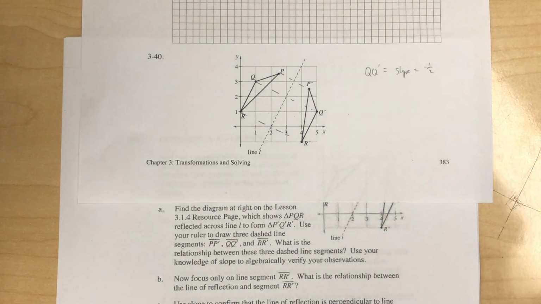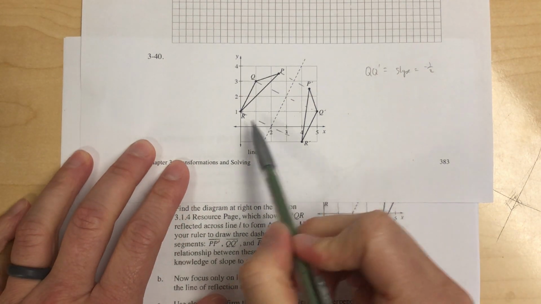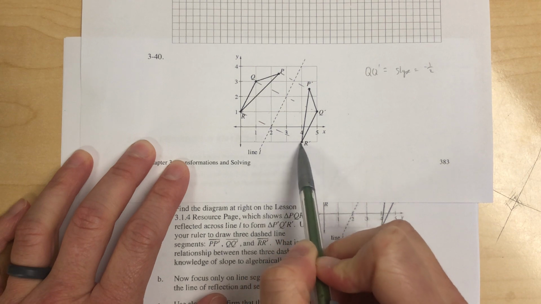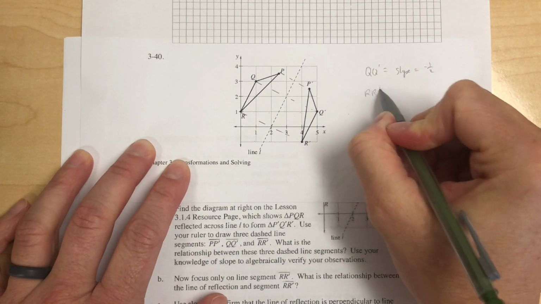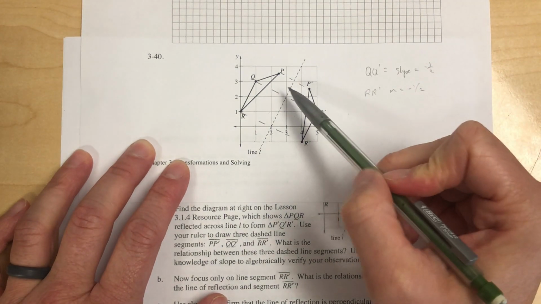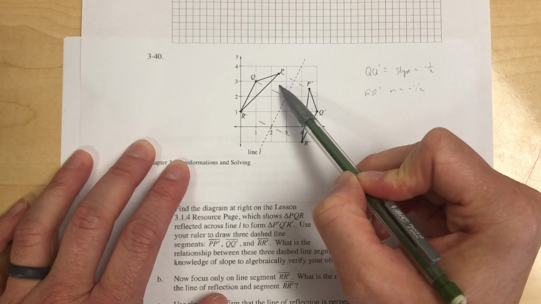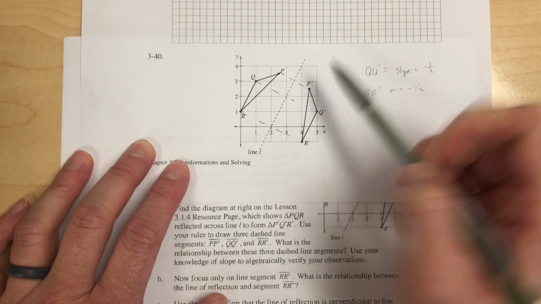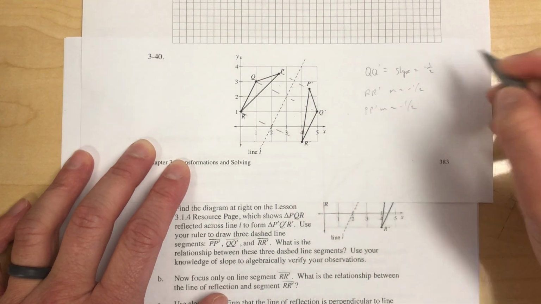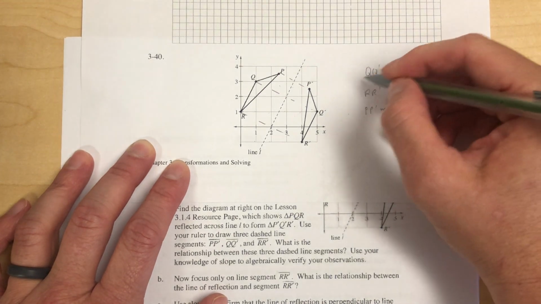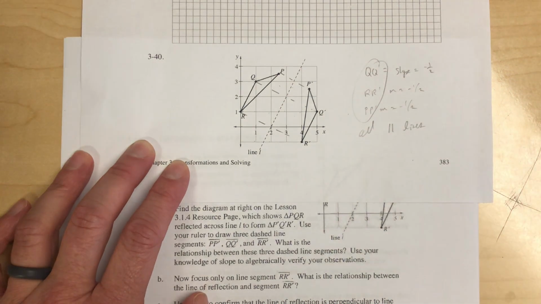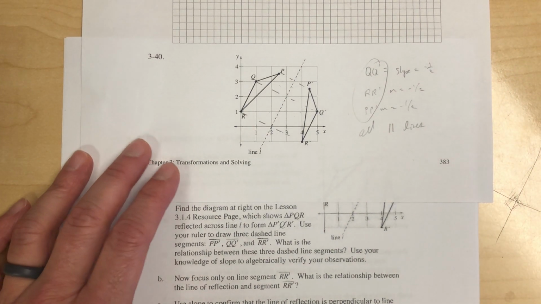If I look at R, I'm going to go down 1, 2, and over 1, 2, 3, 4. So again, R to R prime, the slope is again -1/2. If I go down 1 and I go over 1, 2, P to P prime, again, the slope is -1/2. So these are all parallel. So all parallel lines. So what's the relationship between those?